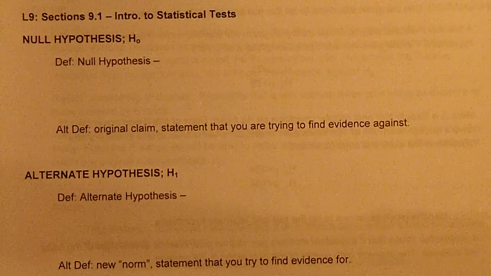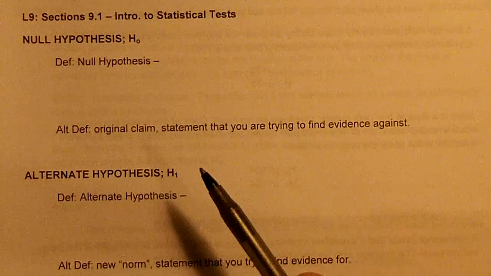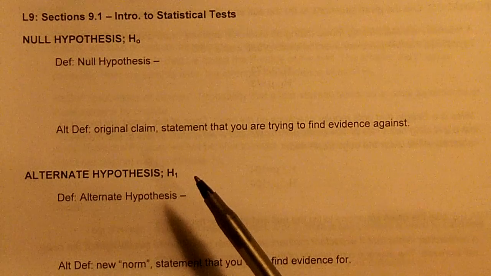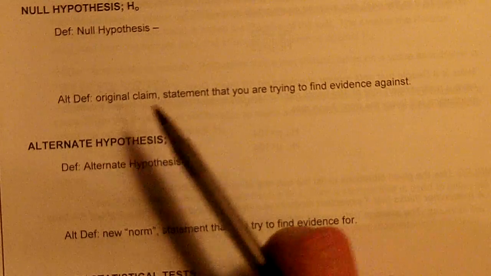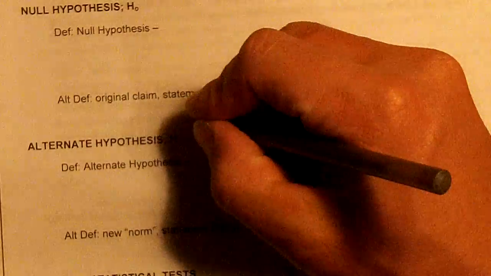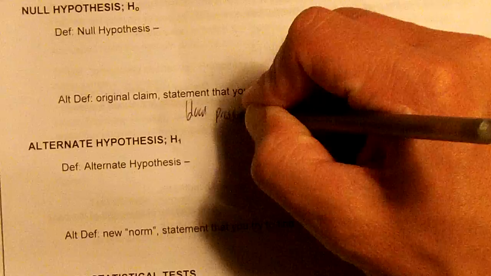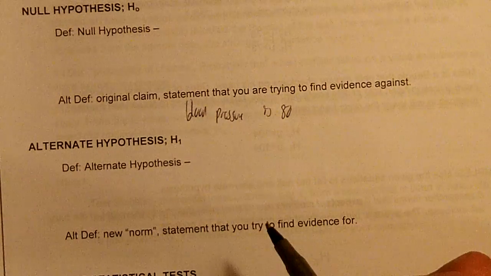An easy example just to relate. I think most of us know that blood pressure was like 120/80, so the diastolic would be the bottom number, or that 80. So that might be the original claim, that blood pressure is 80 for the diastolic number.